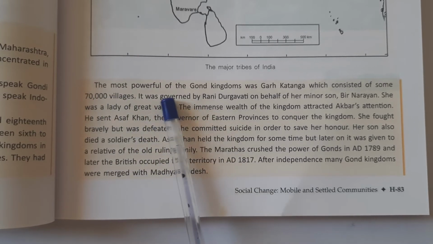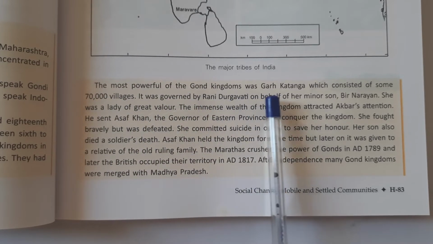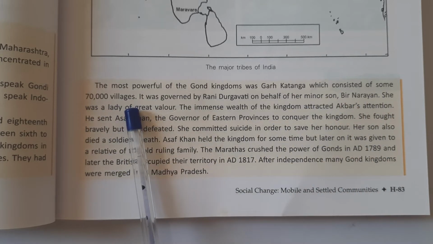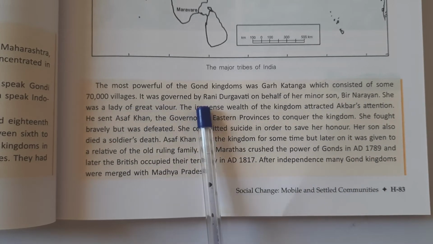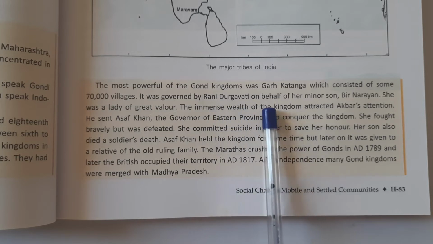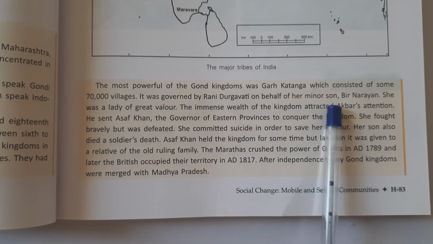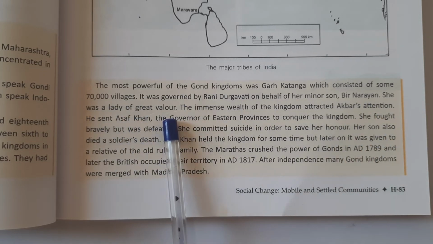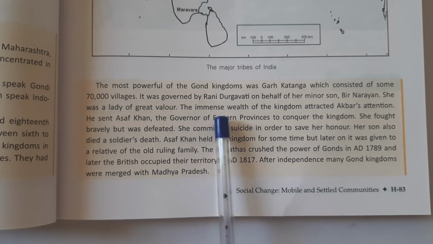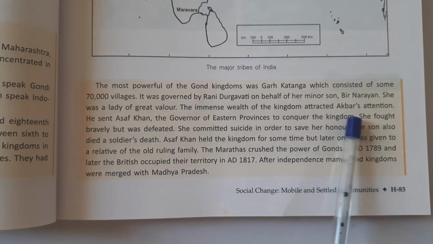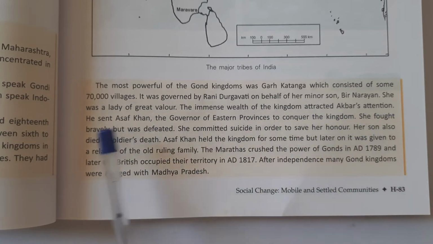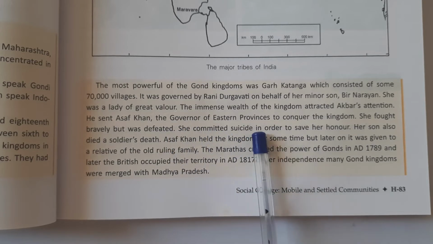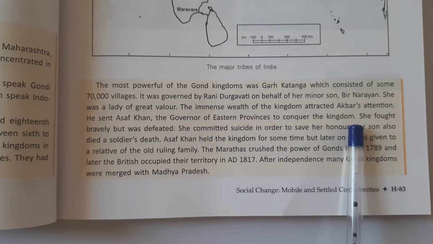The most powerful of the Gond kingdoms was Gad Katanga, which consisted of some 70,000 villages. It was governed by Rani Durgavati on behalf of her minor son Bir Narayan. She was a lady of great valor. The immense wealth of the kingdom attracted Akbar's attention. He sent Asaf Khan, the governor of eastern provinces, to conquer the kingdom.